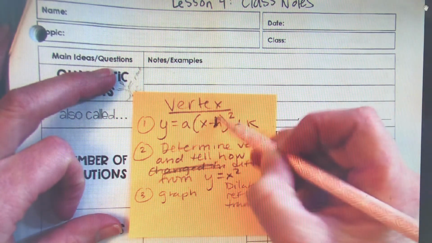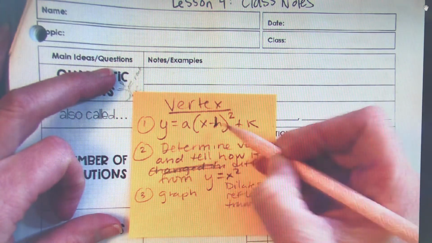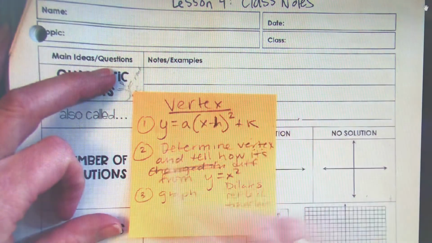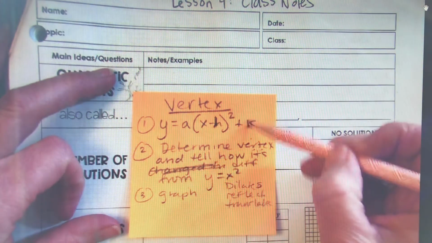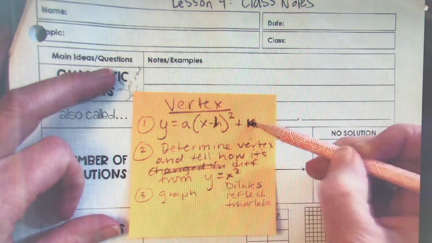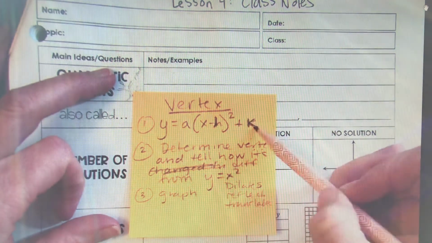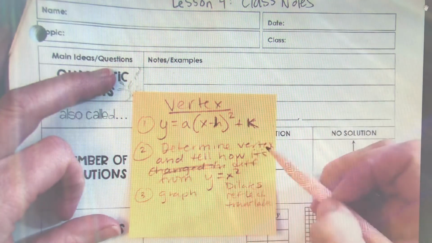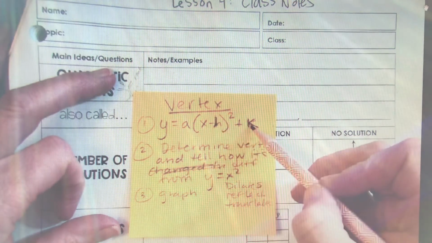I'm subtracting, maybe I'm adding, but I have this new value in here, which is h. And that h is an h on purpose because it tells us how it will move horizontally, as contextualized by our parent function. And then k, we learned that if we add a k, for example, it's going to move up relative to the parent function. This determines the vertex, so it can give us the vertex really quickly, like h comma k.